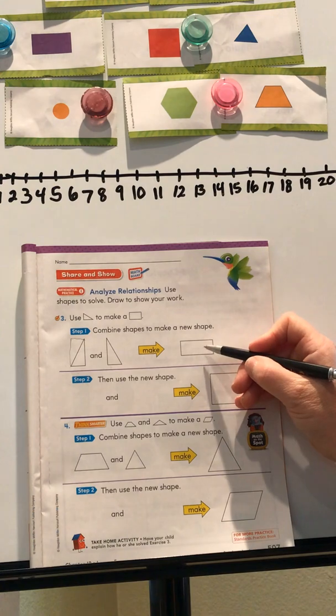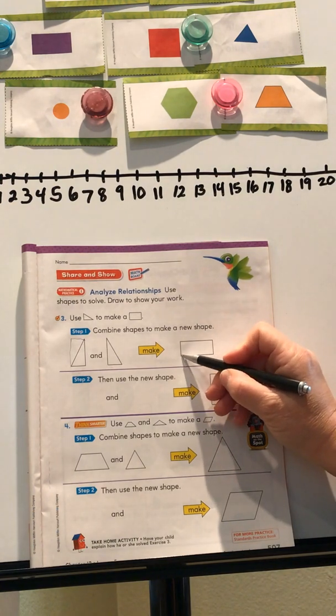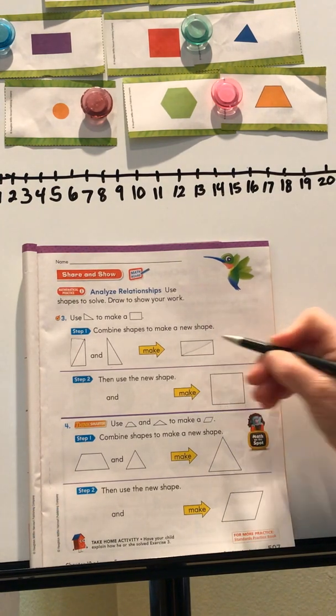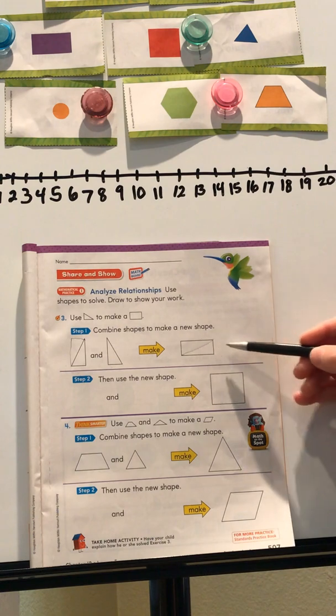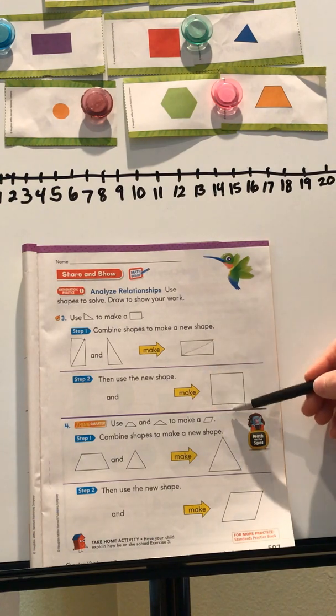So I think that's what they did here. So they put them kind of like that. Okay? So then I'm going to use this. Oh, now I made a rectangle. I know if I put 2 rectangles together, it makes a square.